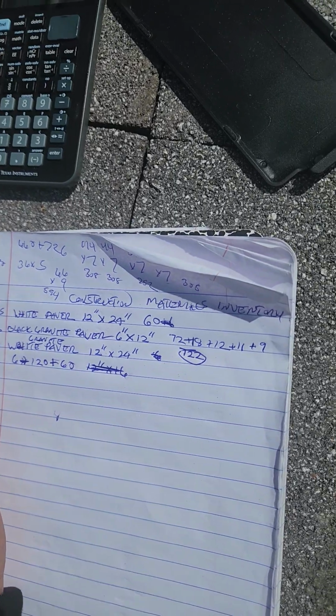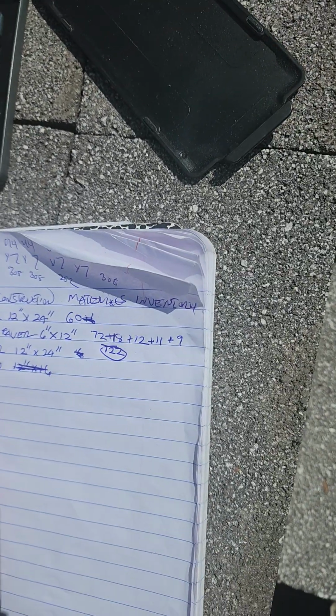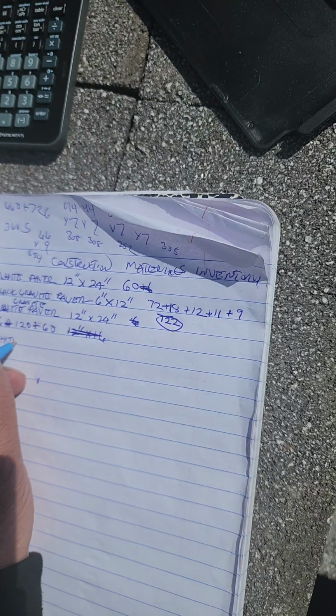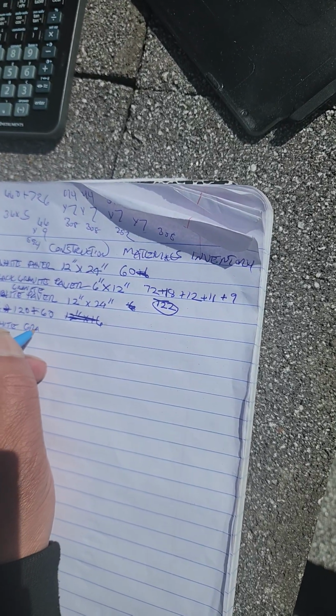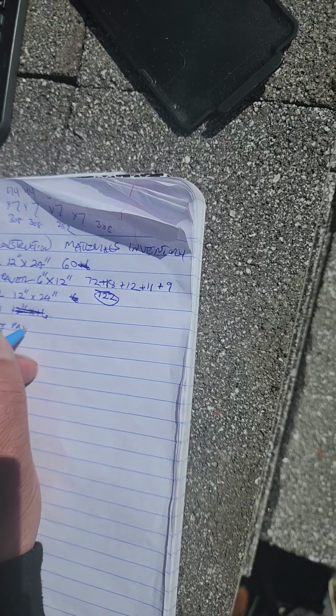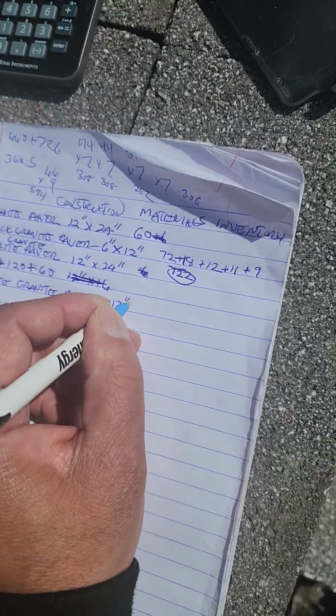Again, you put your date. And you want to have your date. This is, I call them white granite paver, 12 by 16.